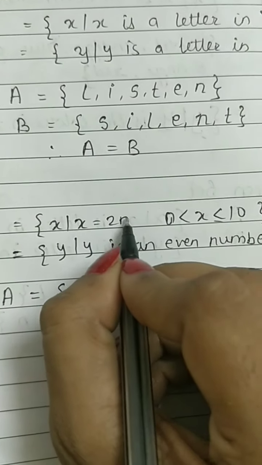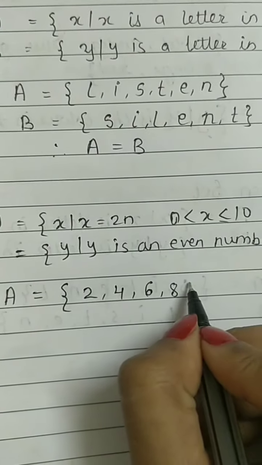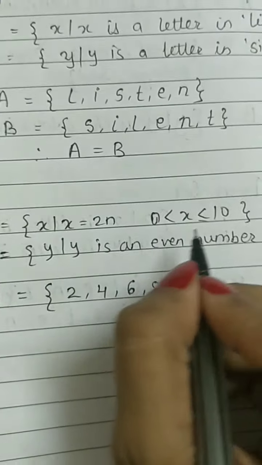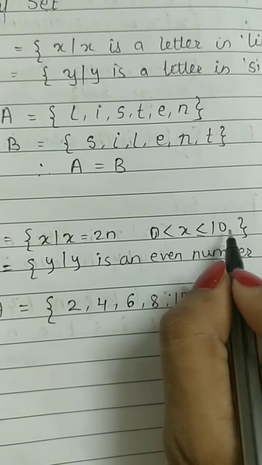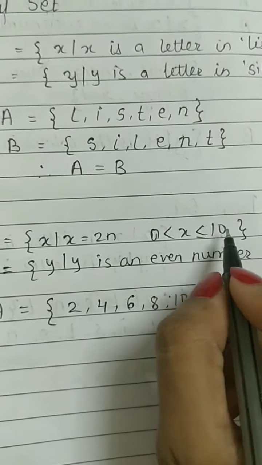If n is equal to 5, x will be equal to 10. And if n is equal to 6, we can keep doing this, but there's this condition which says that this x should be less than or equal to 10. So we will have to stop here.